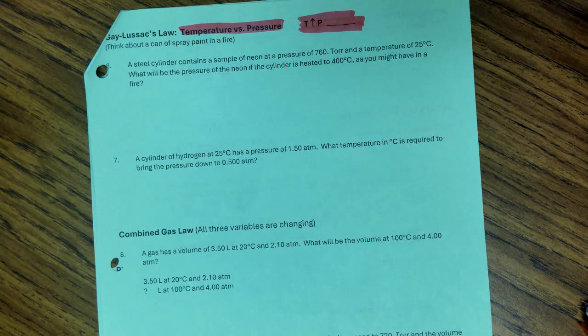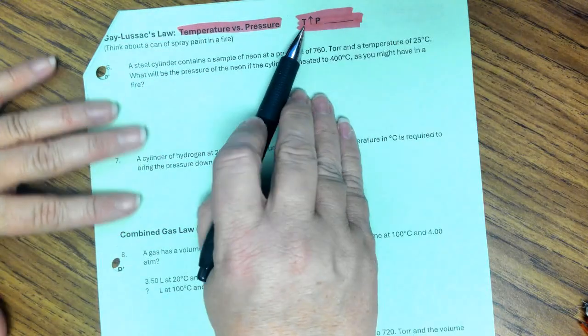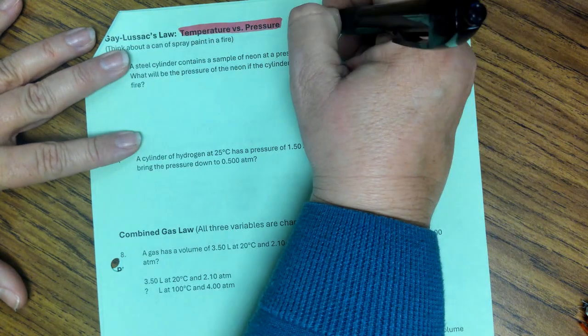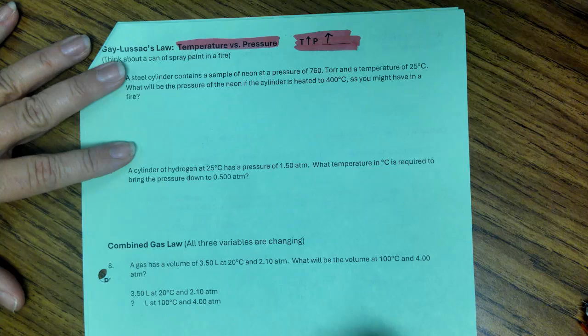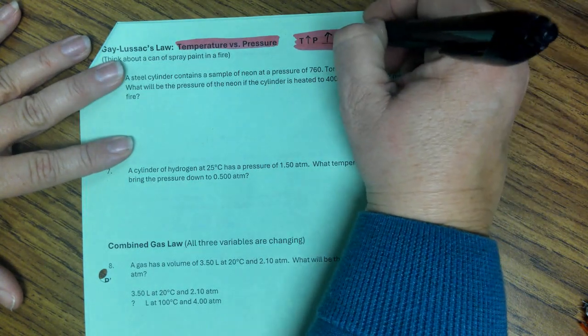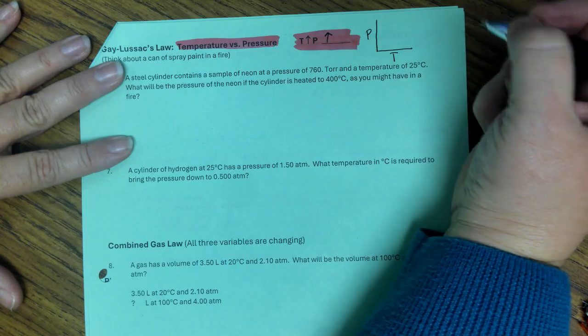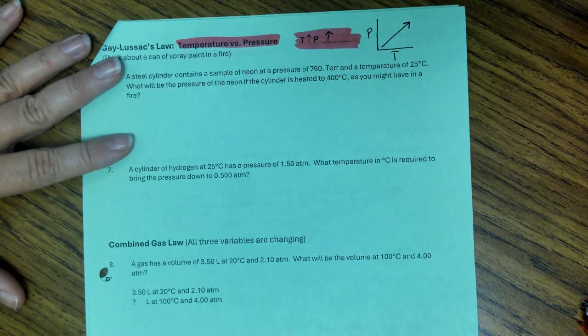It's under a lot of pressure because the particles are moving really fast and they're colliding with the walls of the container with a lot of force, and eventually they will exceed the container's ability to hold them. So as temperature increases, pressure increases. What kind of relationship is that? That is direct. So I have pressure on the y, temperature on the x-axis. You're going to get a nice straight line like that.